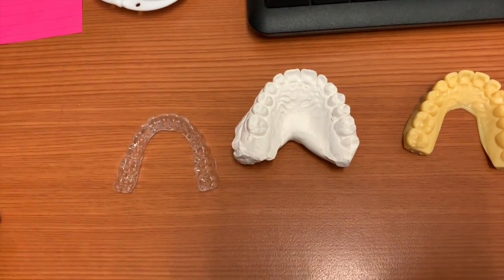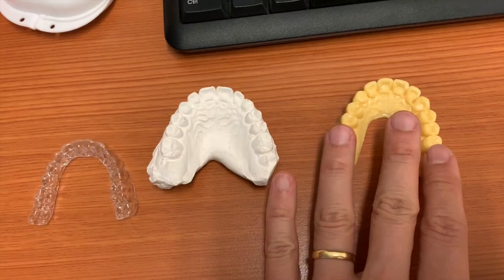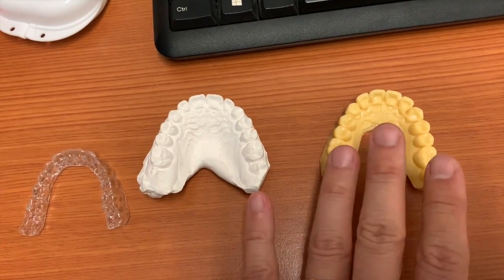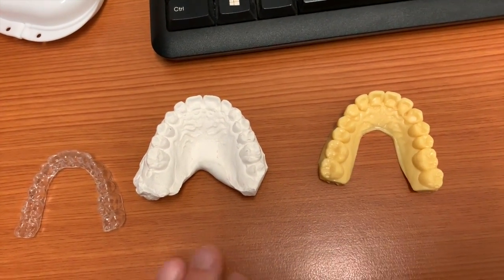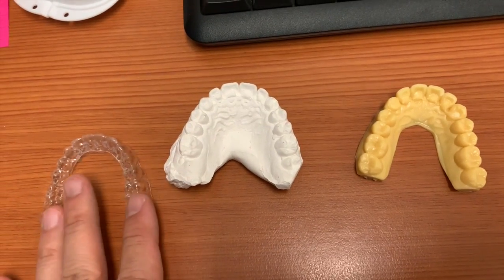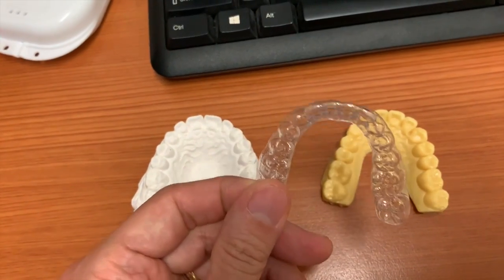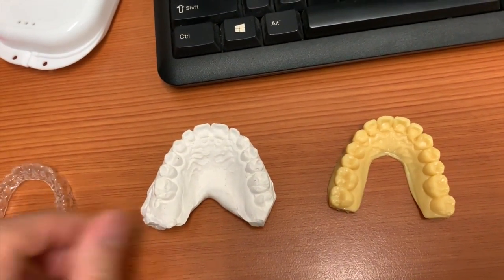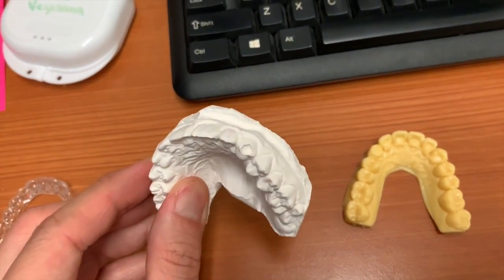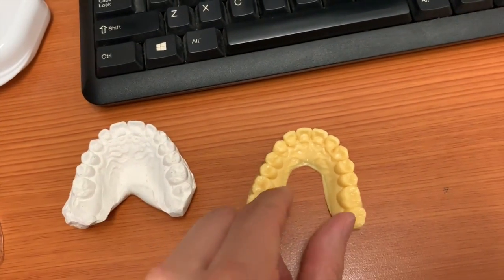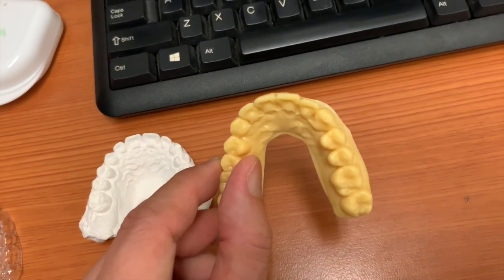So you see that since we've moved to what we call the printed models, which we've been doing for a while, we find the retainers fit so much better and thereby help to keep your teeth straight. The other thing also is these molds here tend to chip or break, so they're nowhere as durable as these ones here.